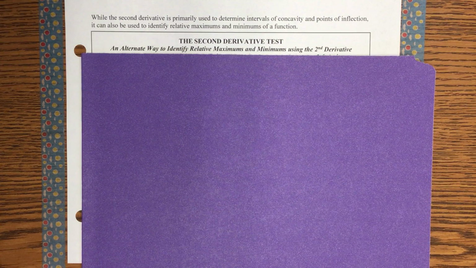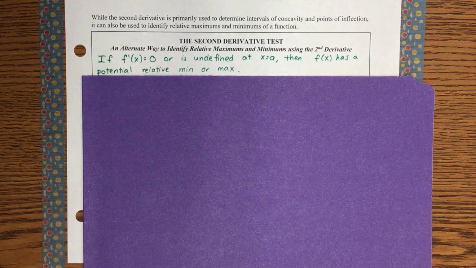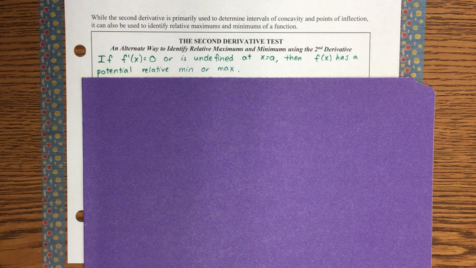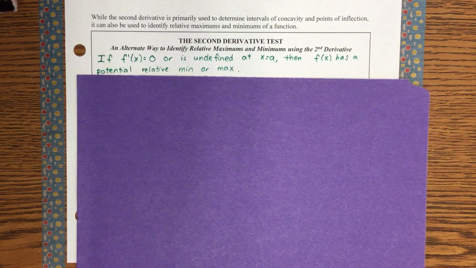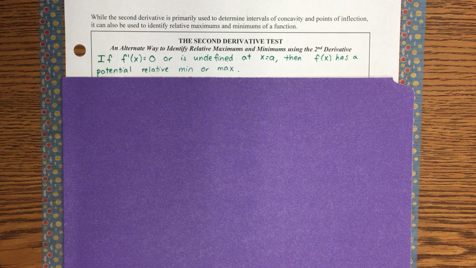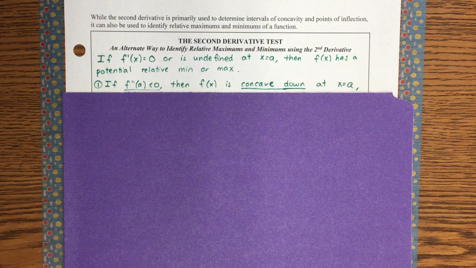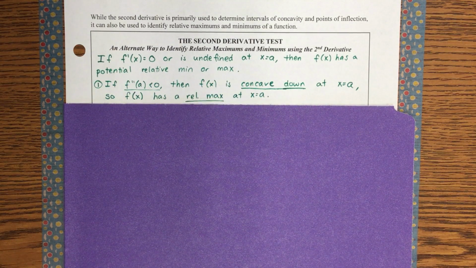So first off, we need to figure out what the critical numbers are. Critical numbers happen when f prime of x equals 0 or is undefined at x equals a. That's where f of x possibly has relative maxes or mins. Those are the only possible points where it can happen, other than endpoints. Then we have three different options for what could end up happening.